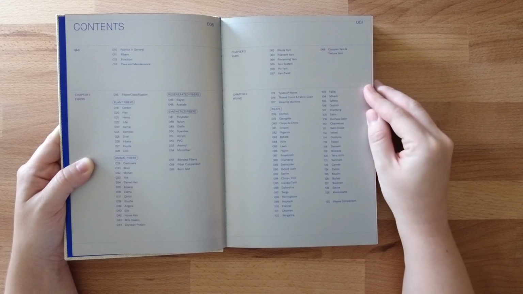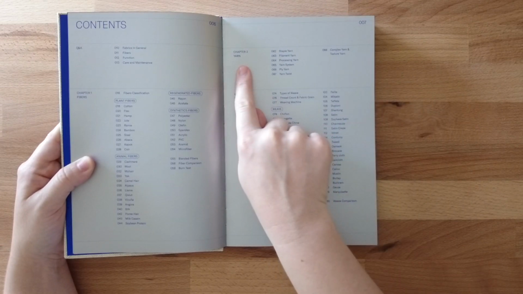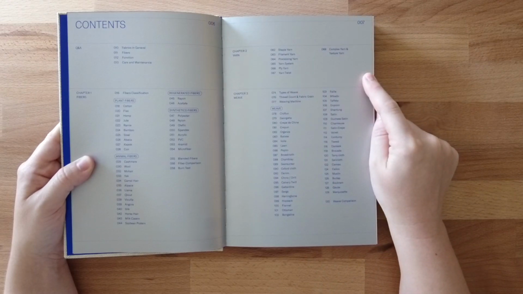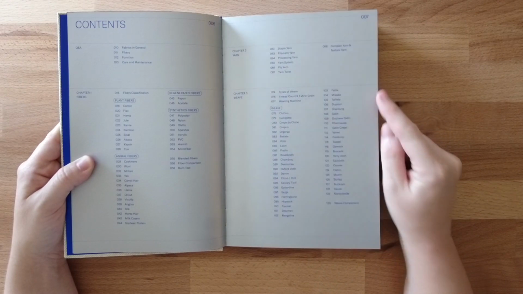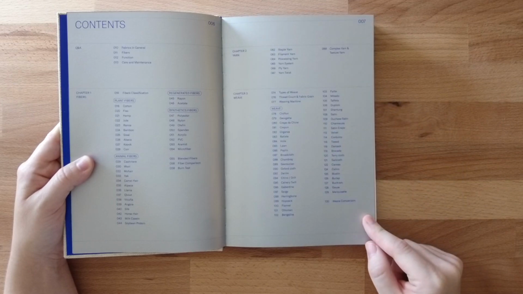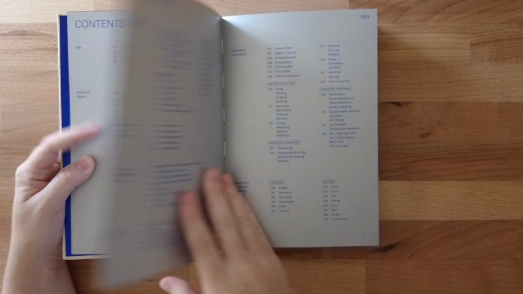The subsequent chapters move on from fibers to how the fabric is created. So there's a whole chapter on yarn, the different types of yarn, and how yarn is created and processed. Chapter 3 is all about weave, so different types of woven fabric and how to identify them.